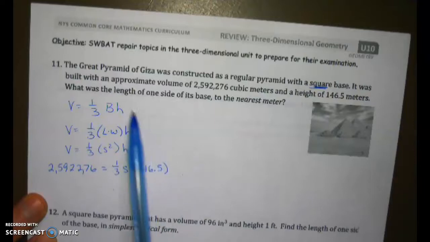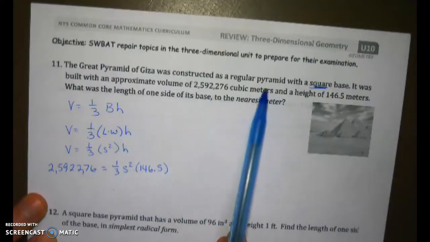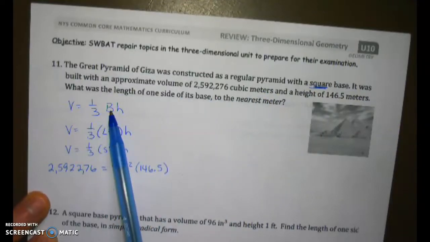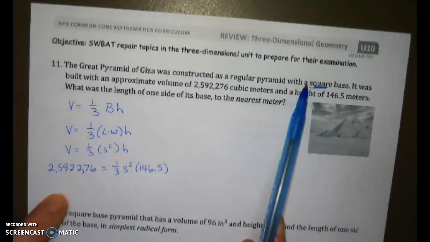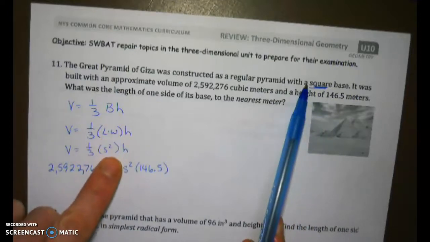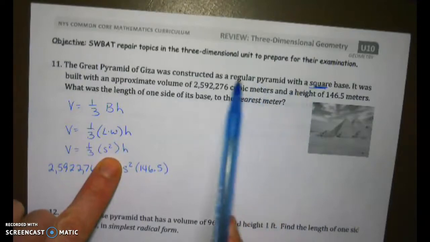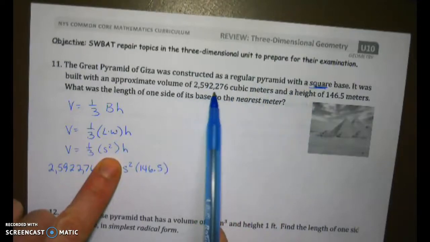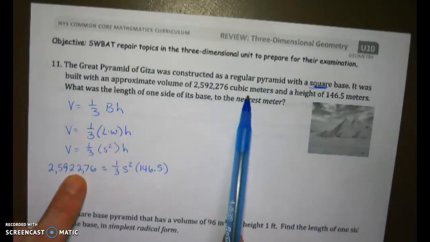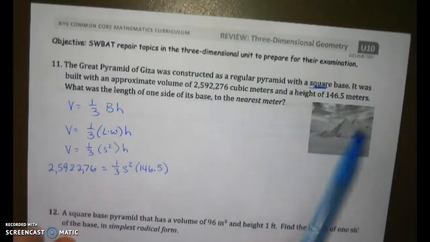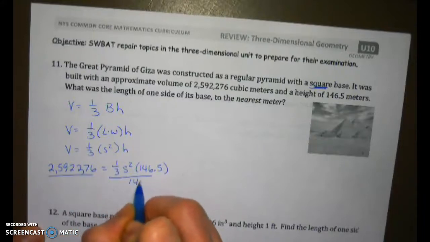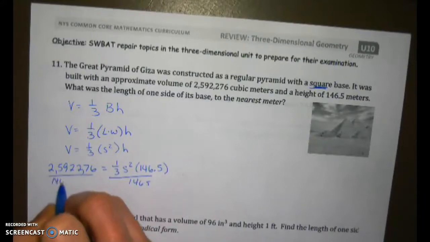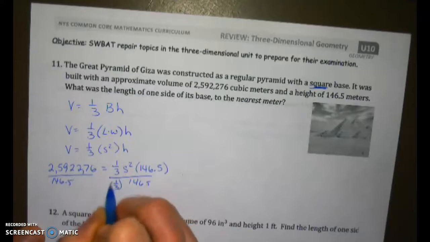Okay, the next question talks about the Great Pyramid of Giza. It is a regular pyramid, so the volume of a pyramid is 1/3 times capital B, which is the area of the base, times the height. The area of the base is a square base, so instead of using length times width, I'm going to use side squared. It has a volume of 2,592,276 cubic meters, and the height is 146.5. So I'm going to, in my calculator, first divide by 146.5. Hit enter, then I'm going to divide by 1/3.